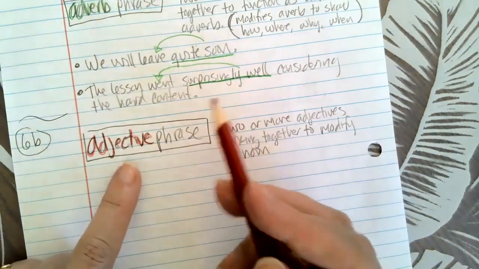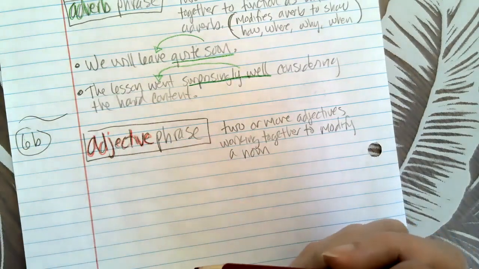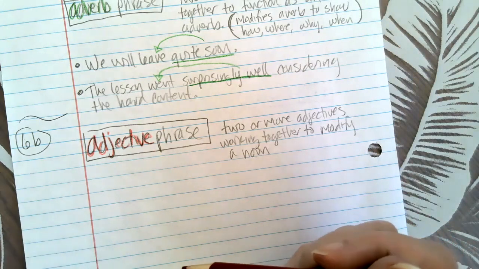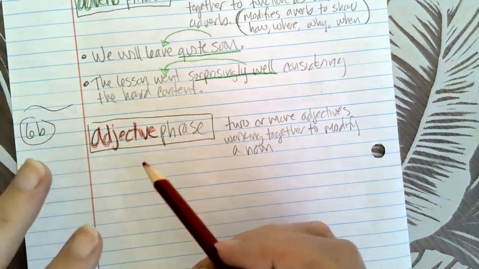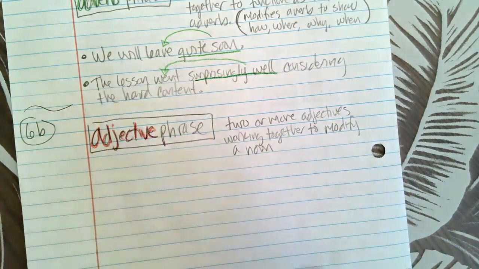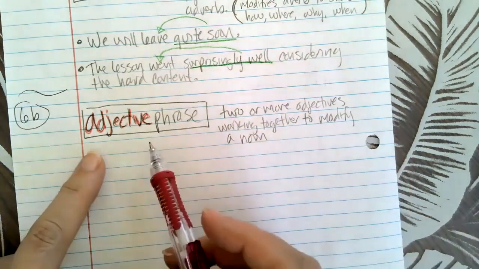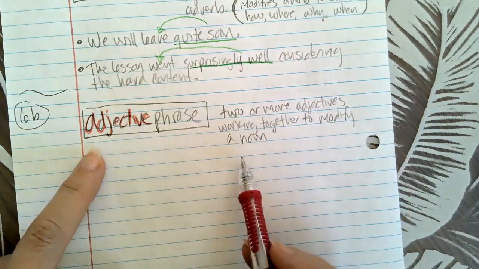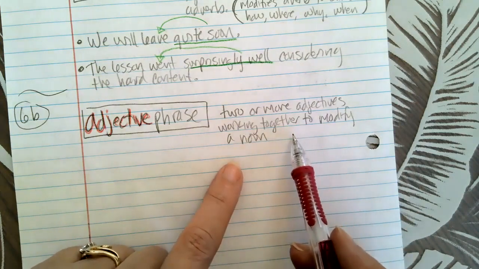Again, like I was talking about with the dark blue, I know that we've been using color coding dark blue for independent clause, red for dependent clause. That's not the case with this set of notes. We're just using it as another color. Okay, it's not going to apply in the future, but red in the future will always apply to dependent clauses. Okay, so really this is just two or more adjectives working together to modify a noun.